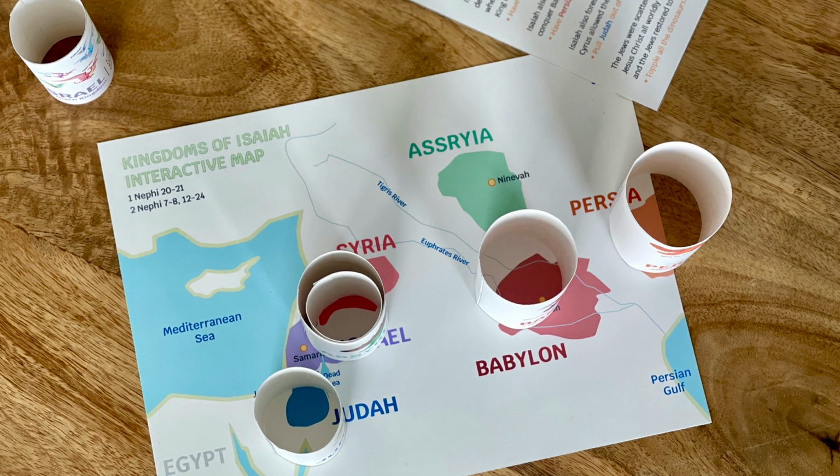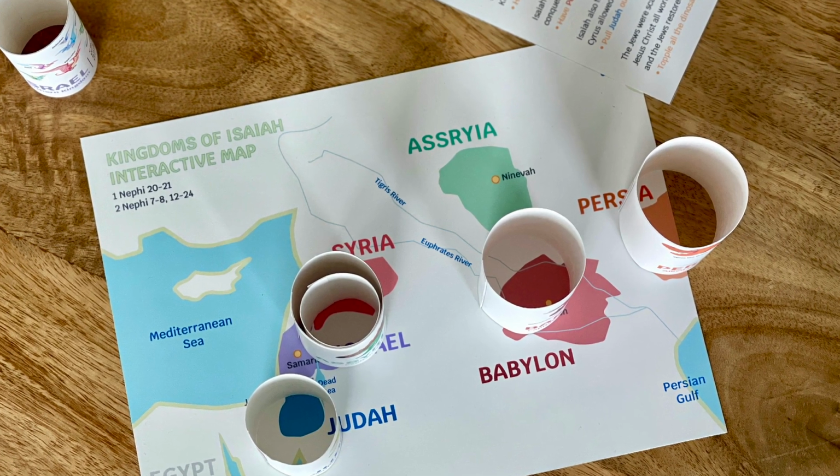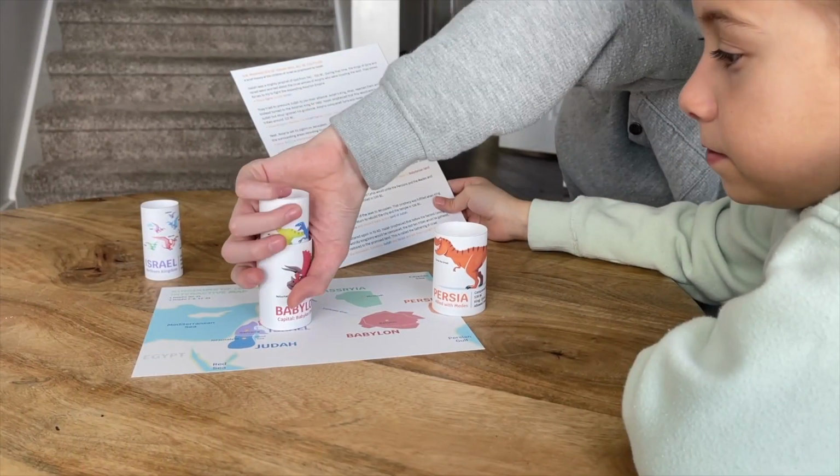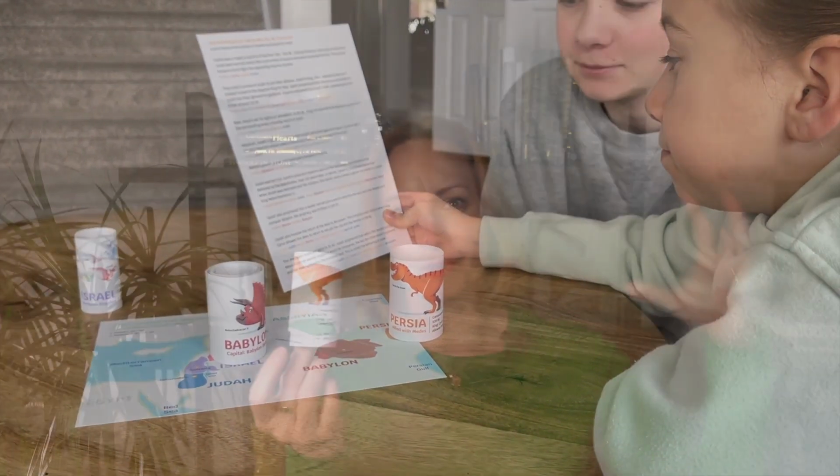Then you're going to create dinosaurs. So in the printable, you're going to find these little nesting doll type dinosaurs. The biggest one is Persia, because they eventually conquer everything. If you look, the next one in is Babylon. Babylon gets conquered by Persia. So you're going to show your kids this process.